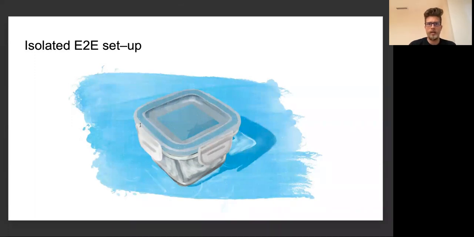So the last big topic I have to cover is isolated E2E setup.